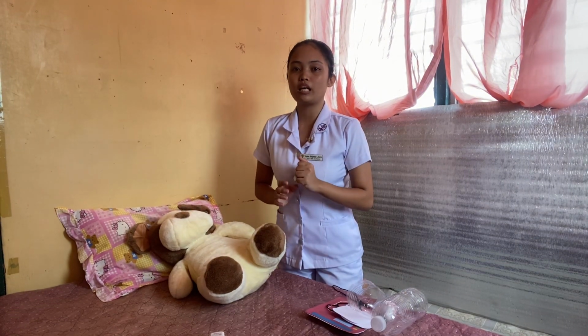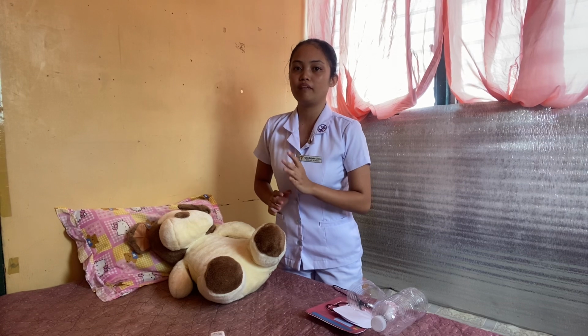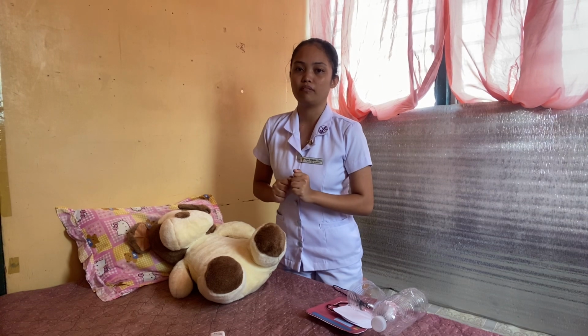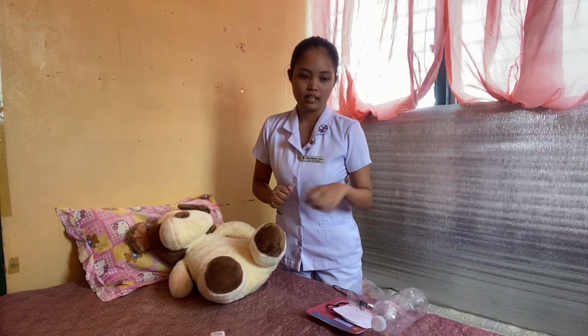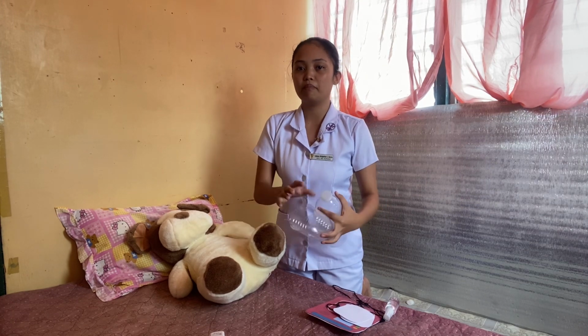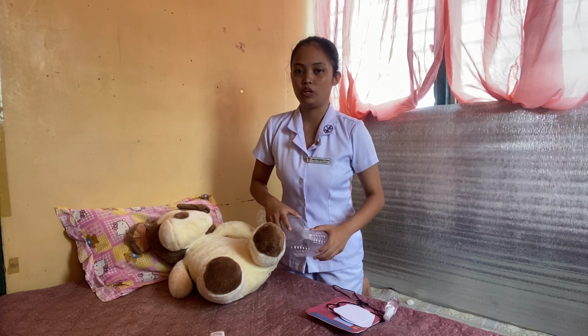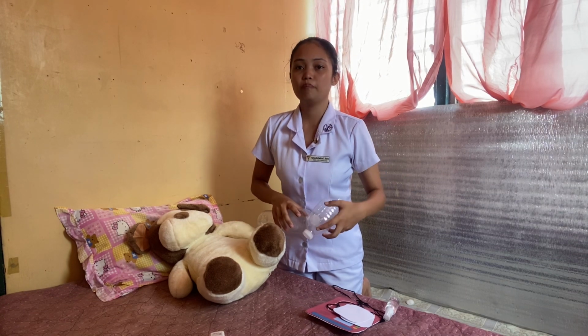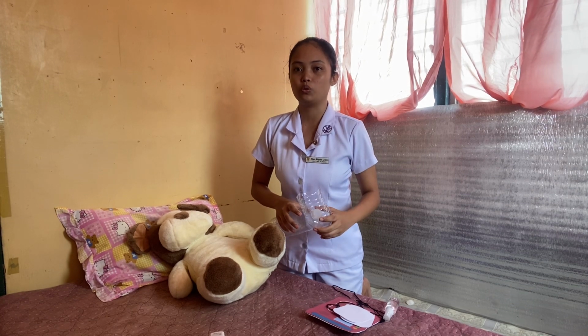So there are 2 types of PPV. It could be invasive through the use of a ventilator or the non-invasive one through the use of a pediatric bag valve mask. Now this time, I'm going to use a bag valve mask to cover the baby's mouth and nose with it.